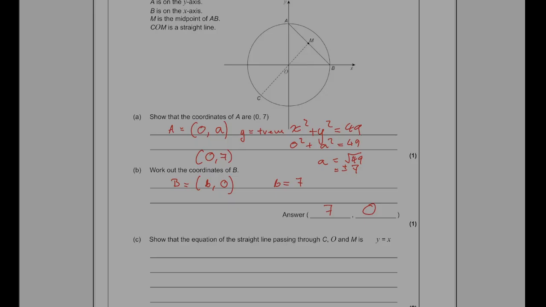Show that the equation of the straight line passing through COM is y is equal to x. Okay, so we know first of all that the origin is at the point 0, 0. Next thing I want is M. So if M is the midpoint of AB, it's going to be equal to 7 plus 0 over 2, comma, 0 plus 7 over 2, which is going to be 3.5, 3.5.